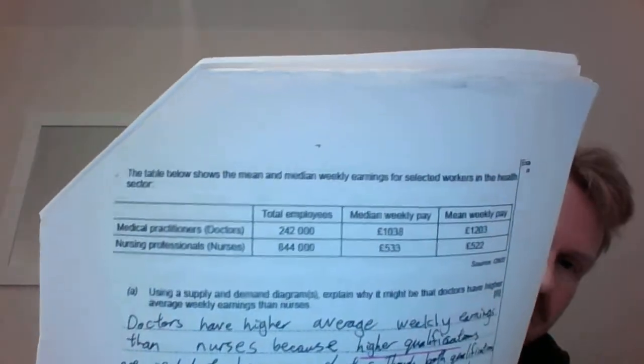All right, question 4a. This one is for 8 marks. You're given some information about the numbers of doctors and nurses and what they're paid. And it says, for question 4a, using a supply and demand diagram or diagrams, explain why it might be that doctors have higher average weekly earnings than nurses.